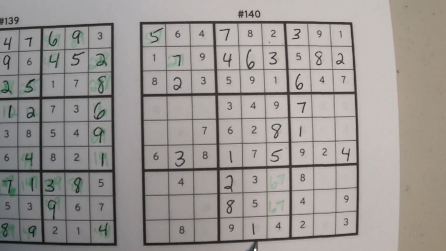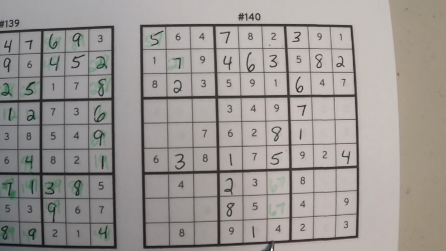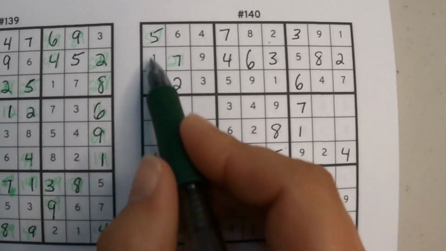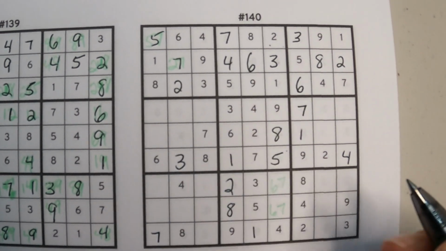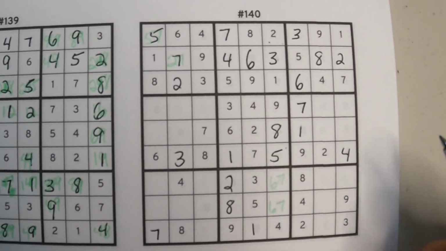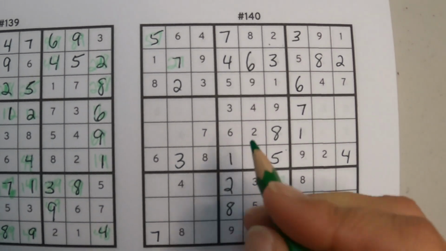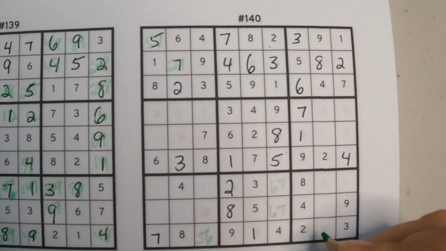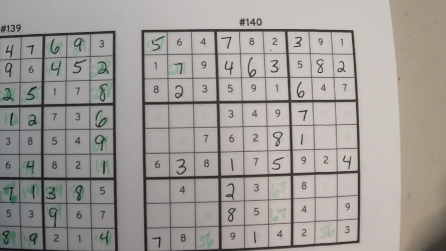If we look at this bottom row, we've got 1, 2, 3, 4. We're missing 5, 6, and 7. We've got a 5 and 6 here, so 7. No other help, so 5, 6, 5, 6.